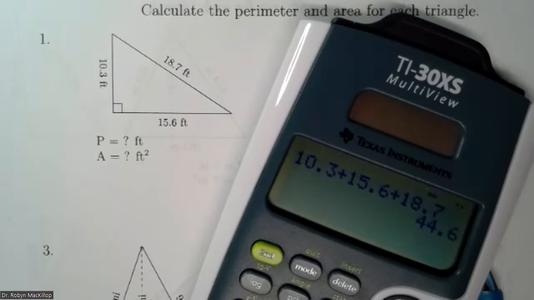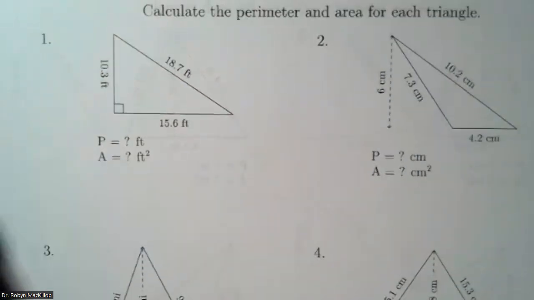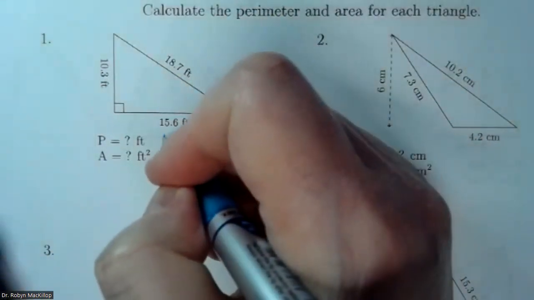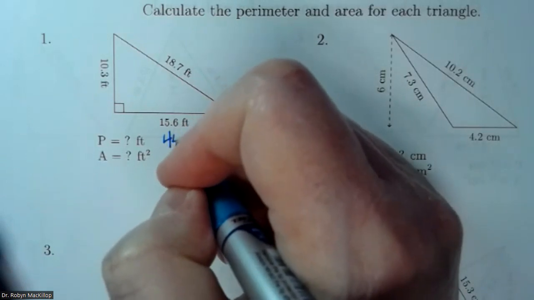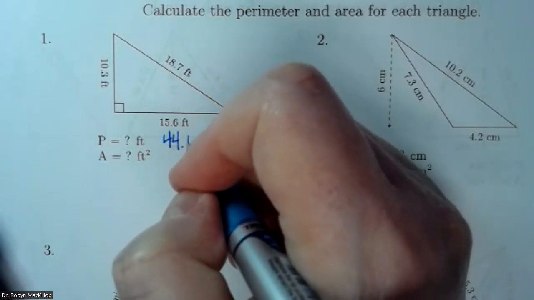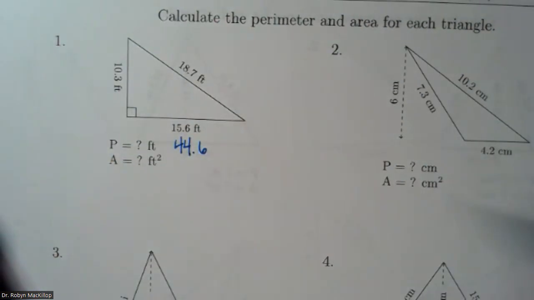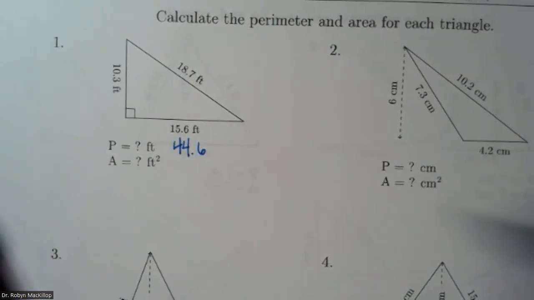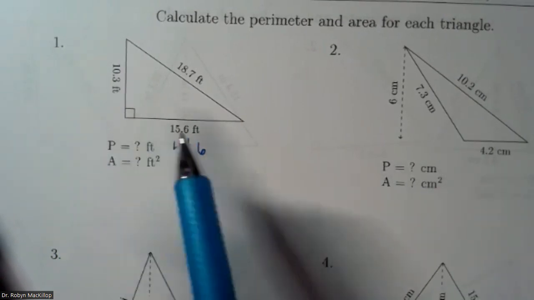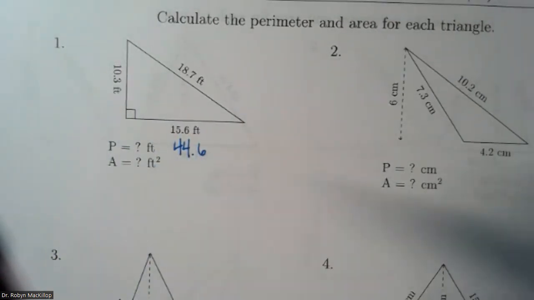Our perimeter is going to be 44.6. Not bad. We like perimeters. You're unlikely to get very many of them on the test. You may not see a perimeter problem at all, or you might get a really big one, who knows? But perimeter is not a problem. You're just figuring out what the measurement is on the outside.